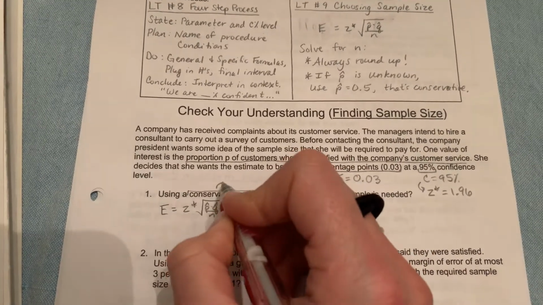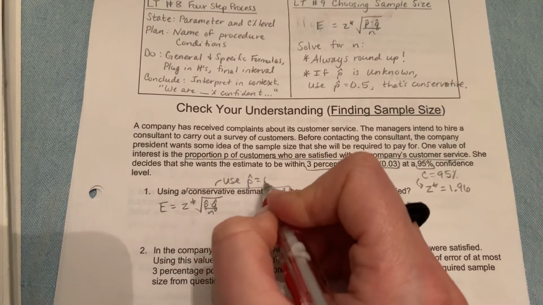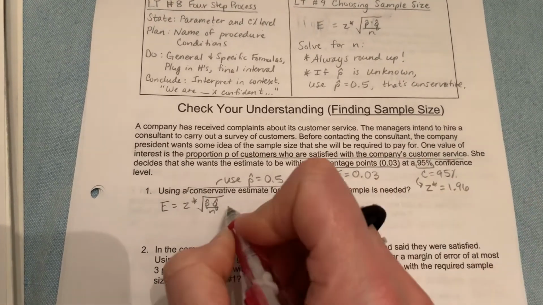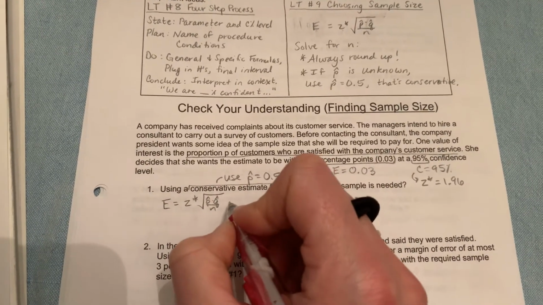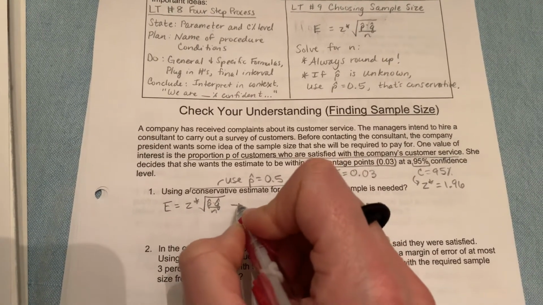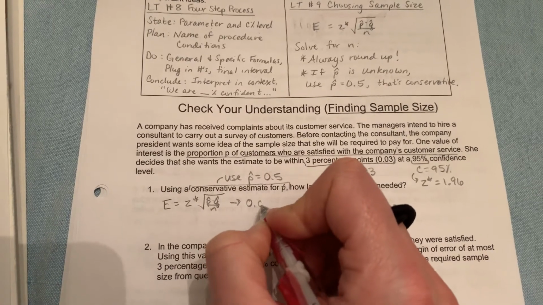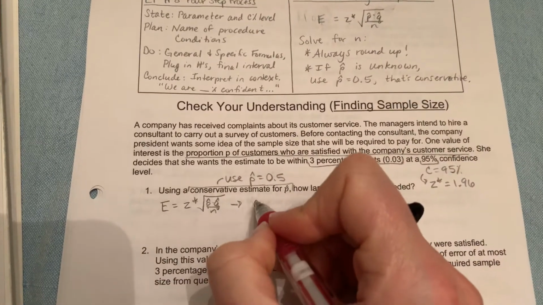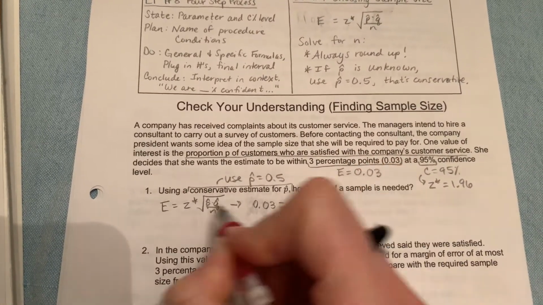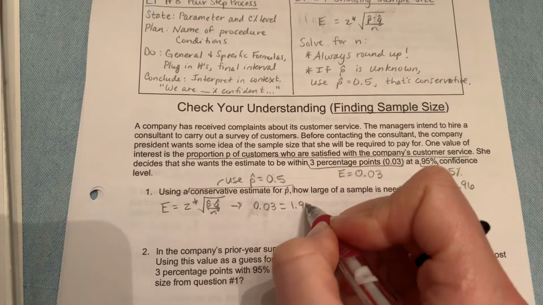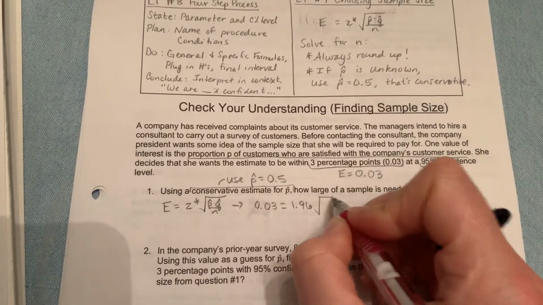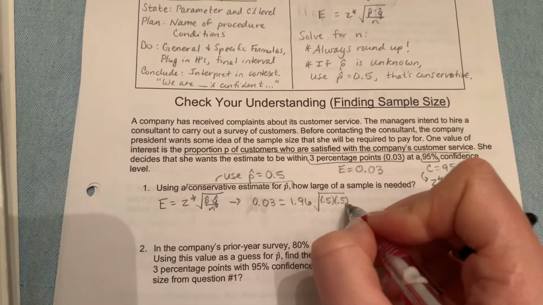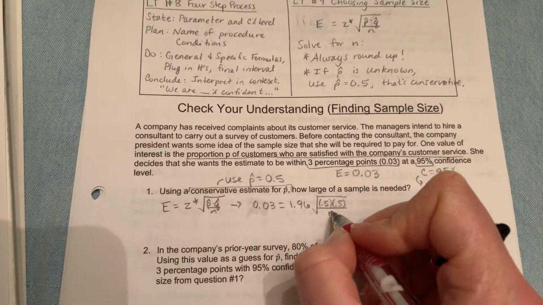So that's telling us to use p hat is 0.5, which means q hat must be 0.5 as well. So let's plug in and see what that gives us. We have 0.03 for E is equal to 1.96 for the critical value times the square root of 0.5 times 0.5, right? 1 minus 0.5 is still 0.5, divided by n.